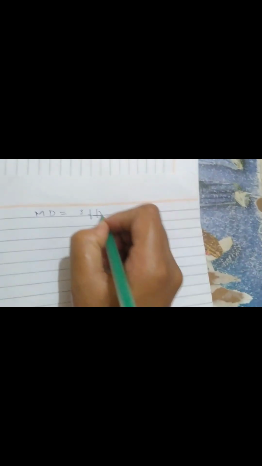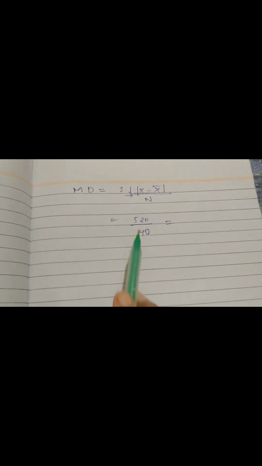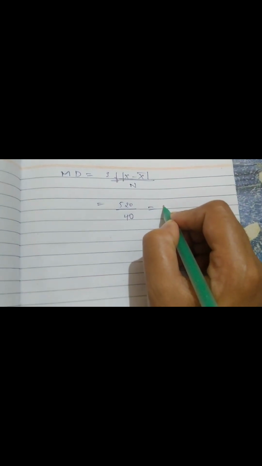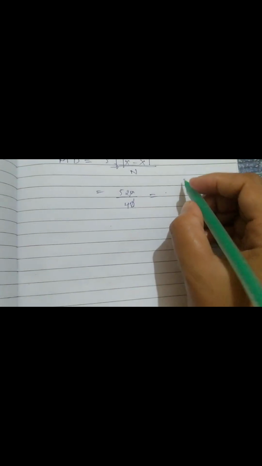So next we'll calculate the mean deviation. For mean deviation we have the same formula, that is summation of f times the modulus of x minus x bar, divided by N. Already we have calculated the summation value as 520, and the total frequency is 40. After simplifying this we'll get a value of 13. So our mean deviation is going to be 13.